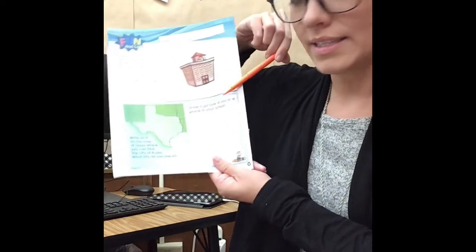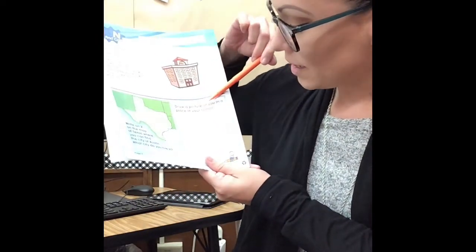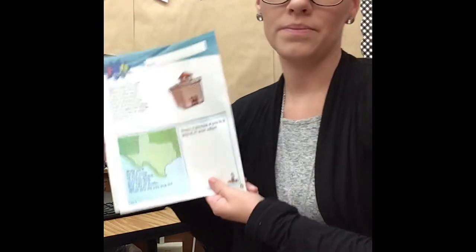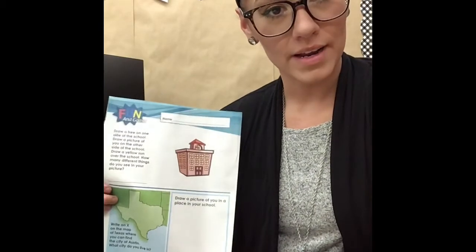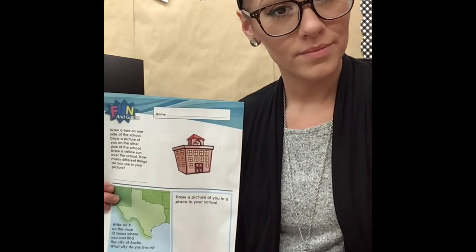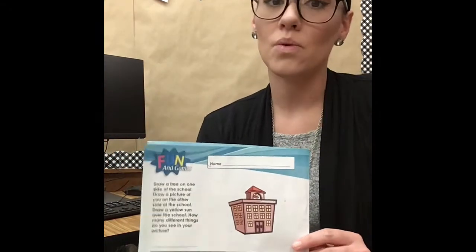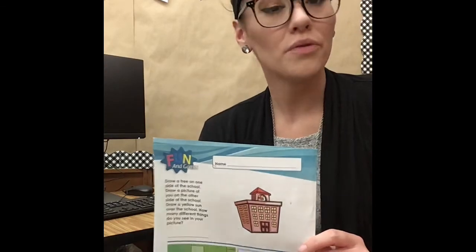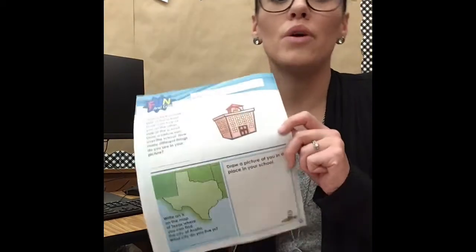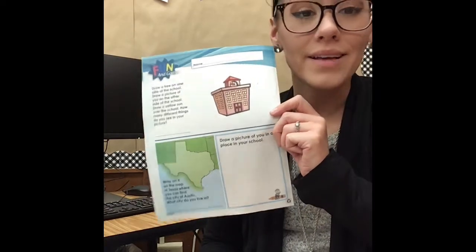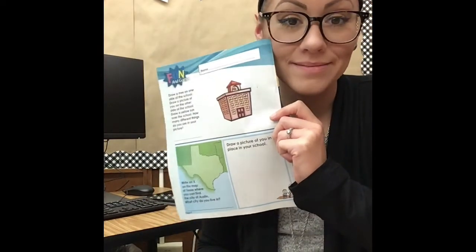And right here it says, draw a picture of you in a place in your school. And where is your school right now? You have to tell me. It could be at your home, it could be at your aunt's or at your grandmother's or friends. Wherever you go to school, I want you to draw me a picture of it right here so I can see where you go to school, okay guys?